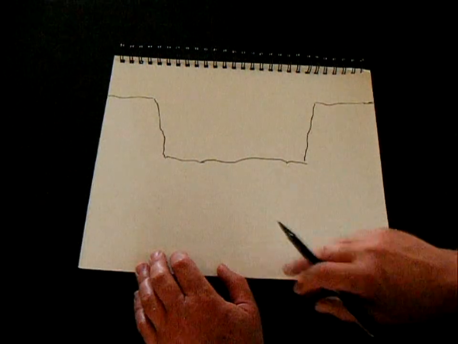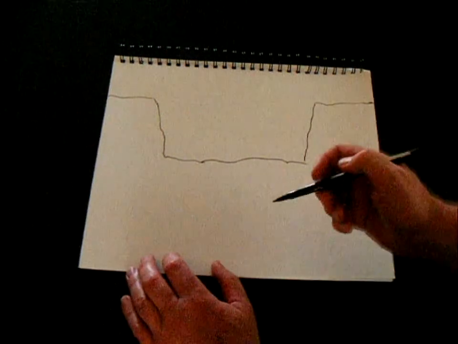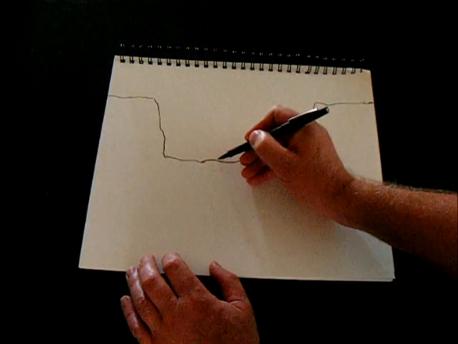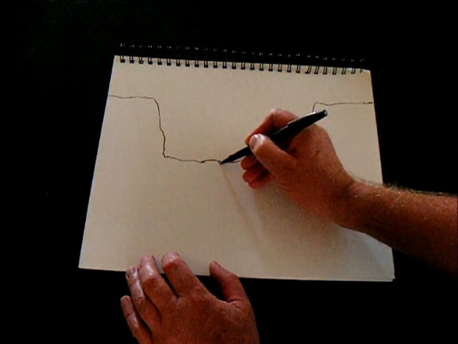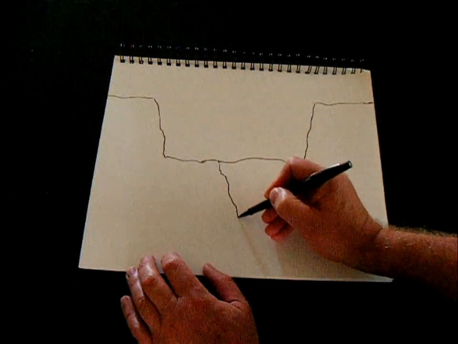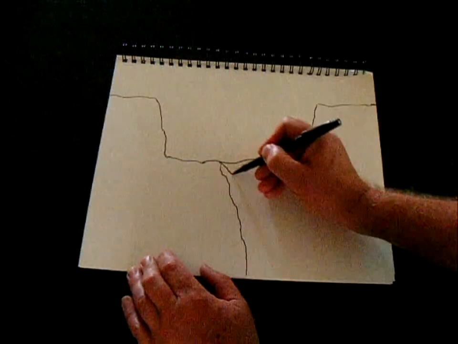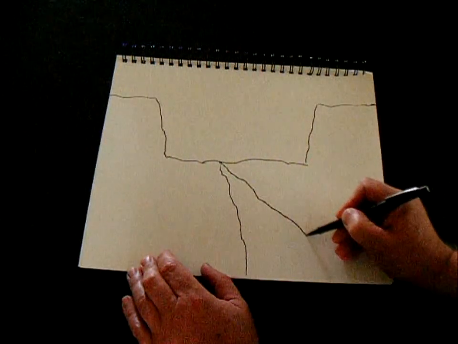Right now I want you to think that maybe in the middle of this desert there's an old dusty road. So we'll start something like this, and it doesn't have to be a perfectly straight line. It could be, but I like it if it's a little rough looking.